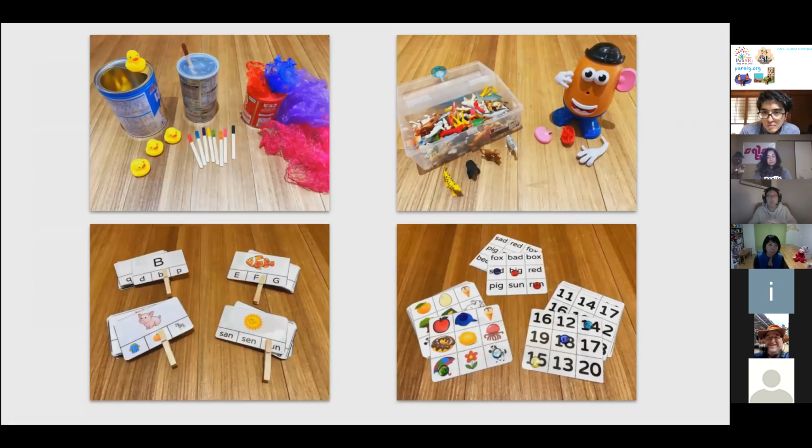Here are some pictures of some of the materials I use. The top two, these are for the youngest kids, so you can see lots of things that they can hold safely and manipulate: toy animals, Mr. Potato Head, I use colored scarves a lot for different activities, rubber ducks for counting.